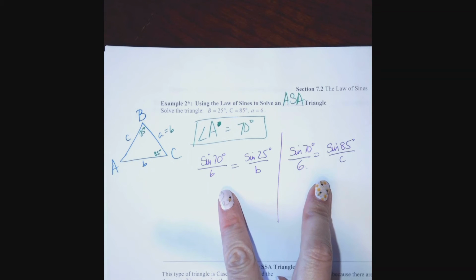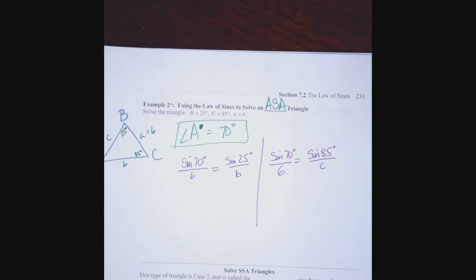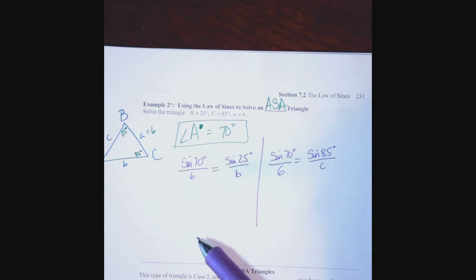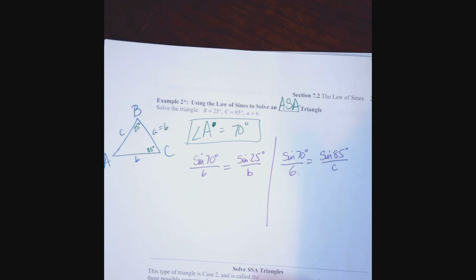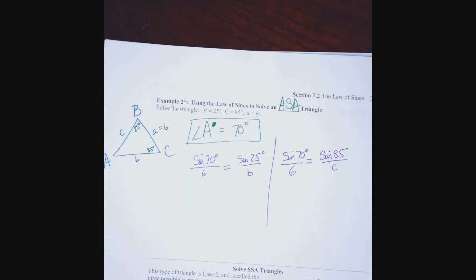Now we said all three side lengths are going to be different. Which side is going to be the longest? Well, my longest side is opposite my largest angle, so side C is going to be my longest side. Which side will be shortest? Side B will be shortest because it is opposite my smallest angle. Notice that our triangle is not sketched to scale.